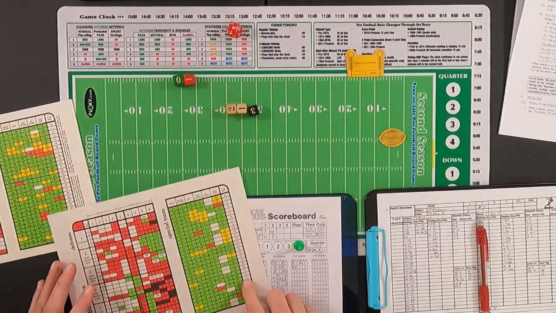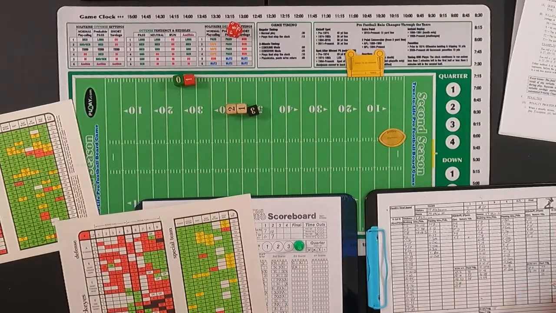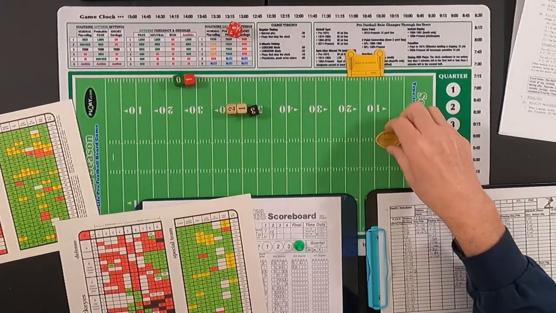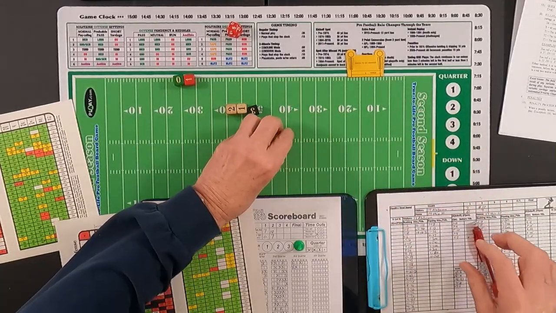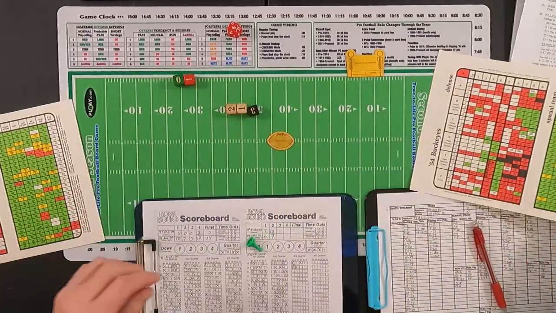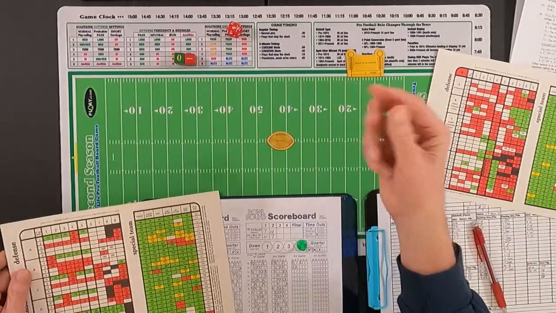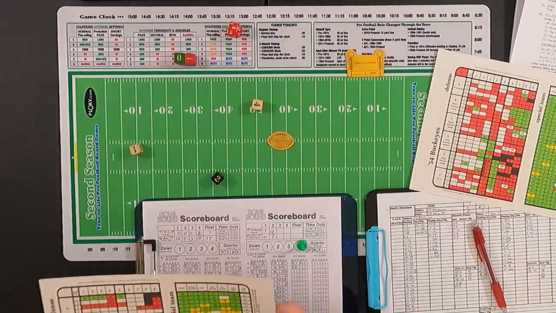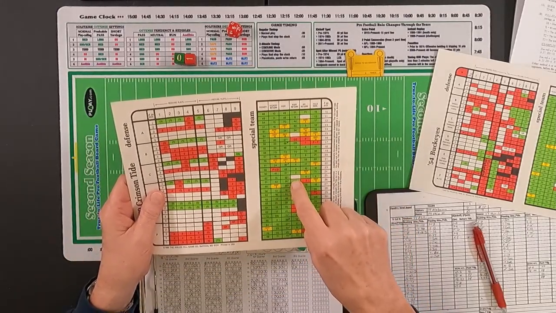33 on the punt is a, wow, 28 yards. Man, they are just struggling all over the place. 27, 10, 27, puts it at the 37. Comes Alabama on the kickoff return. And they get a 25 on the kick return is blank, 0.